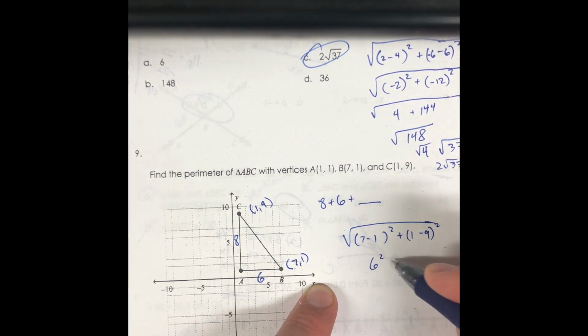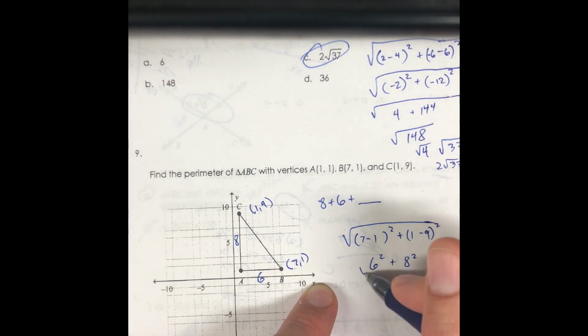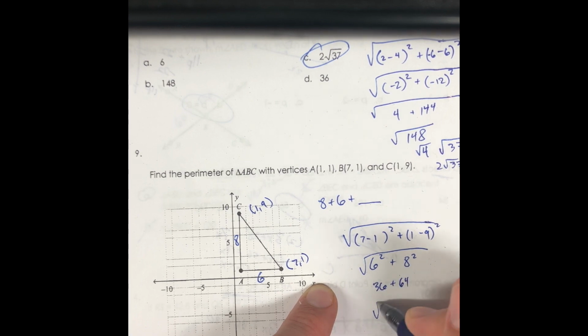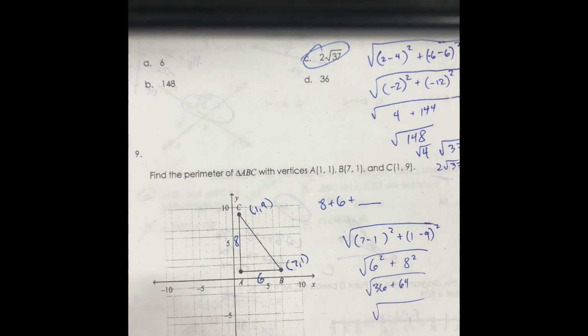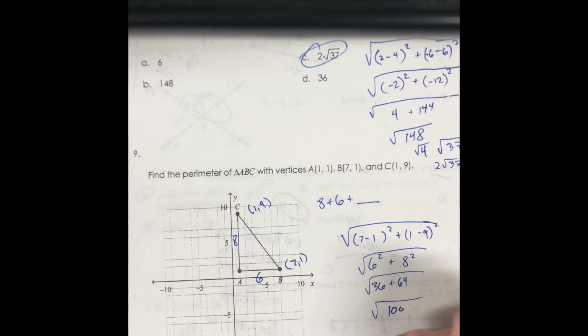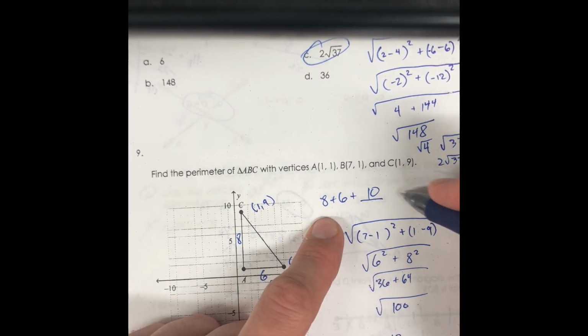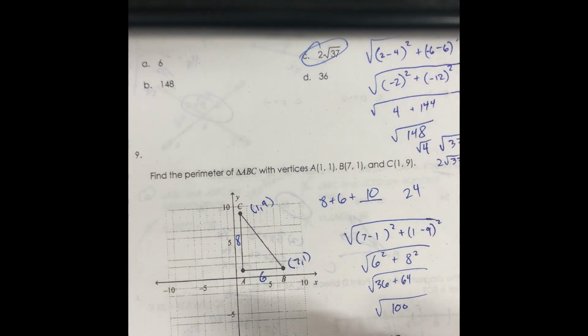This is 6 squared plus 8 squared, 36 plus 64. What's 36? Is that 100? That is 100, which is 10. So it's 14 plus 10 is 24.